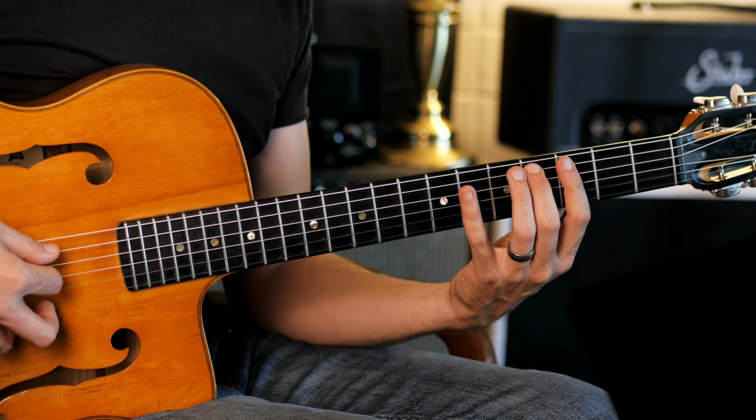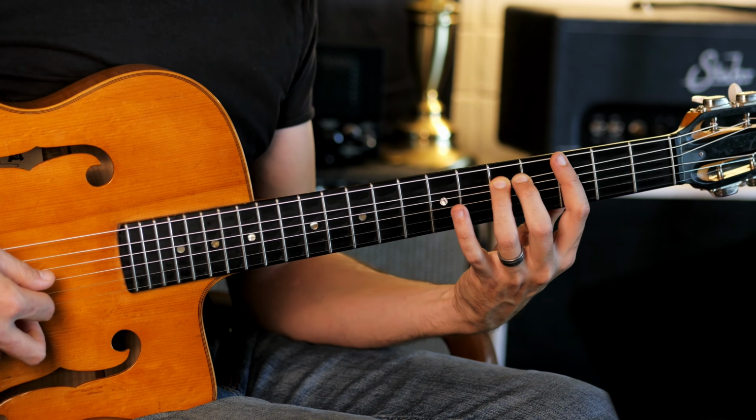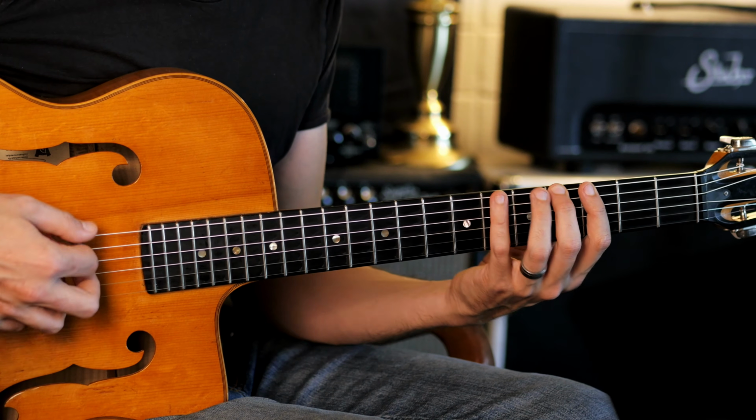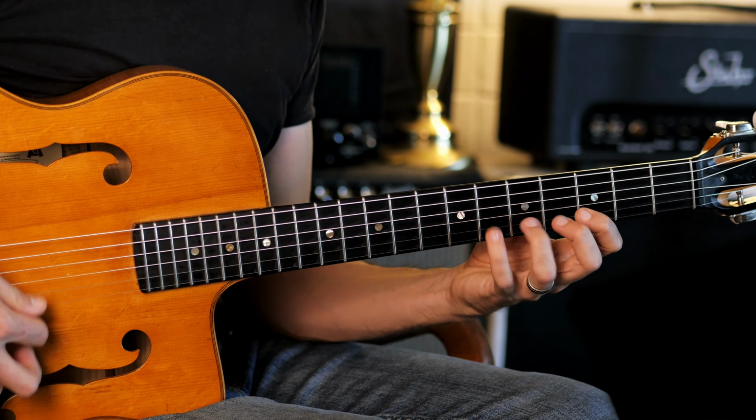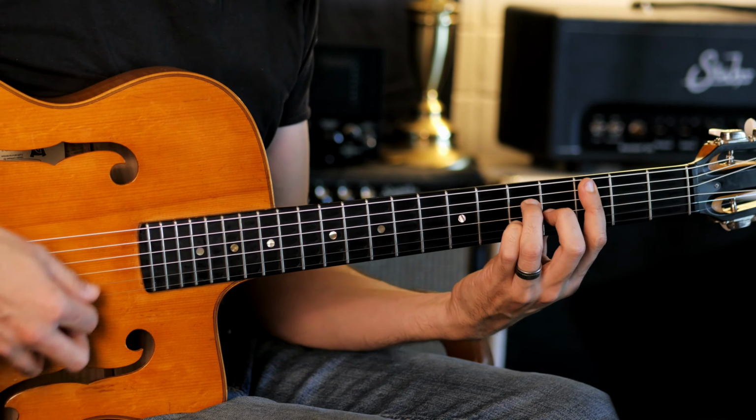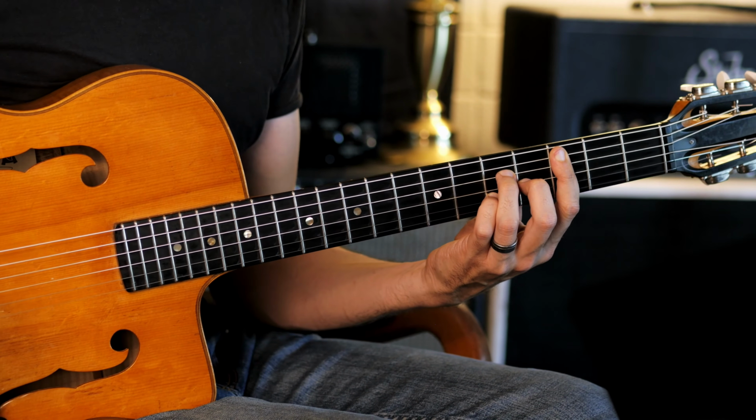You have a sharp 4 into the 5, and then you have a 6. So 4 tensions, 4 chord tones. You gotta memorize that. So the chord tones are 1, 3, 5, flat 7. The tensions are flat 2, sharp 4, natural 6. And that loves to move into a C major chord.